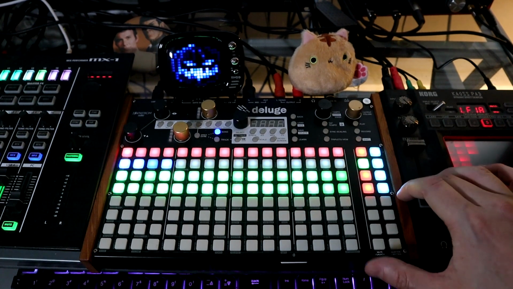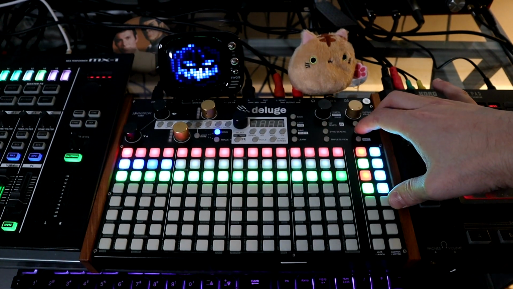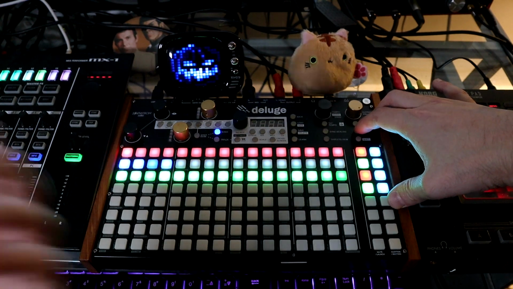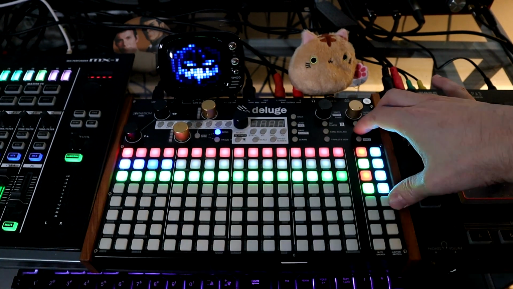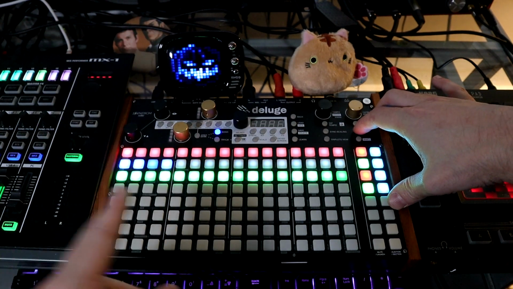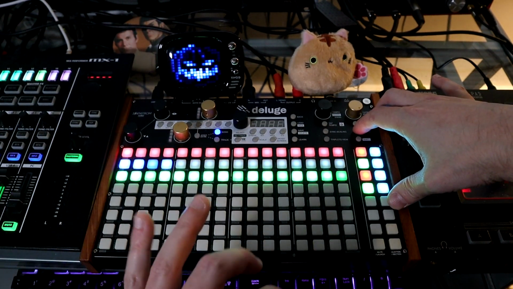So let's mute that. And there's another overdub. This is called continuous overdub. It's going to record new clips one after the other until you press mute or record. One use for this is if you have notes that ring out, it can record that in.